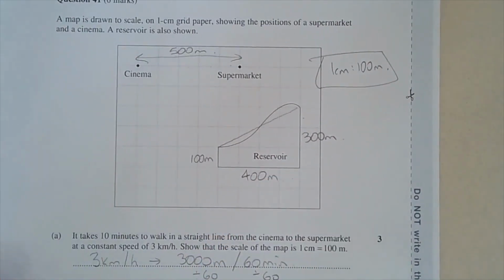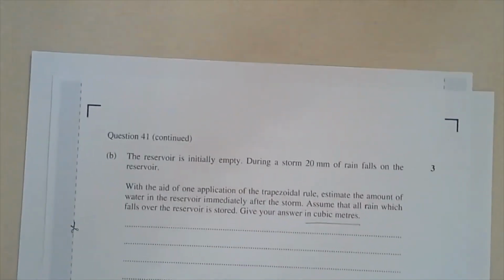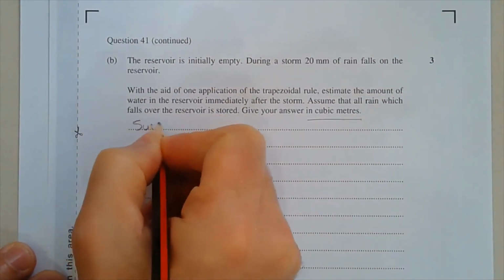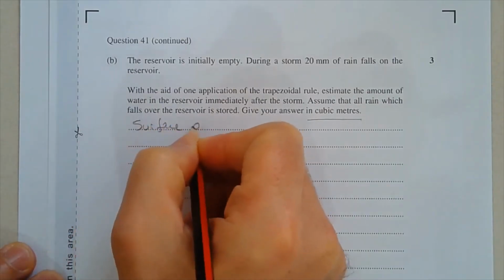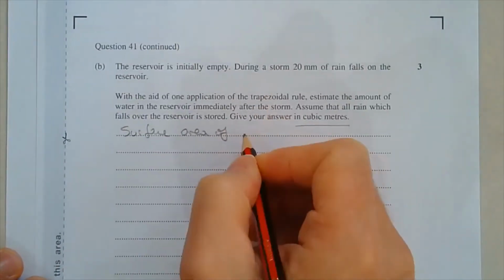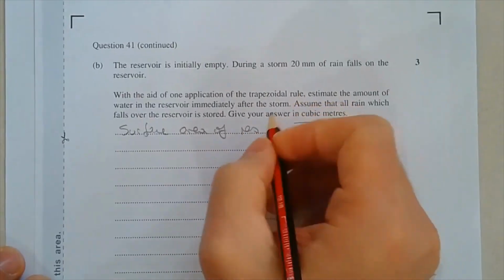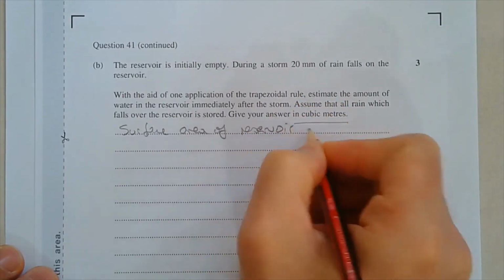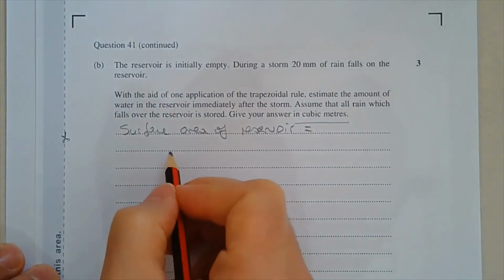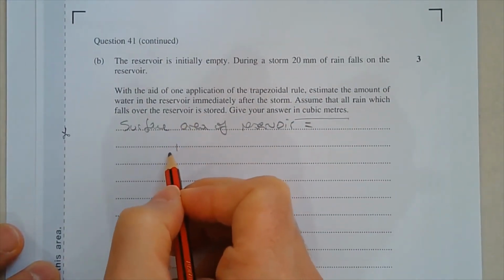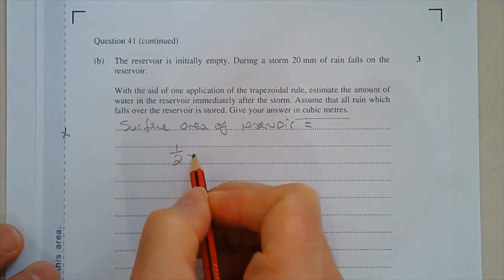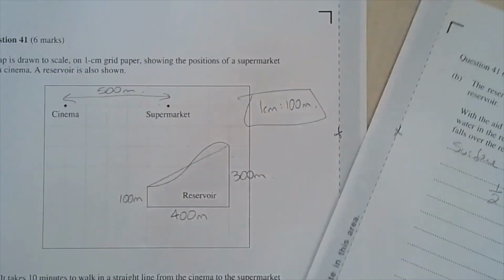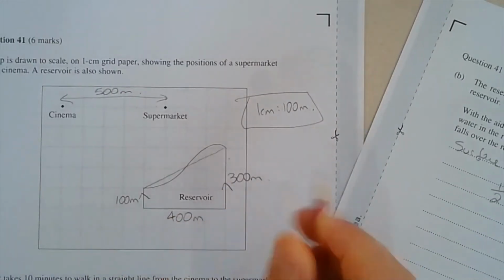Okay, so the surface area of the reservoir by the trapezoidal rule is equal to half multiplied by the distance between the parallel sides. These are the parallel sides basically of the trapezium.